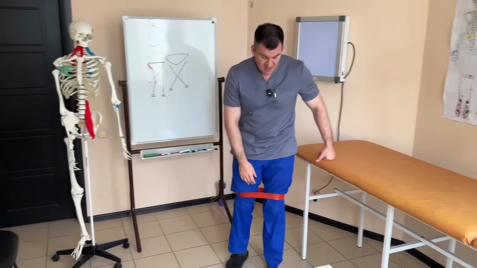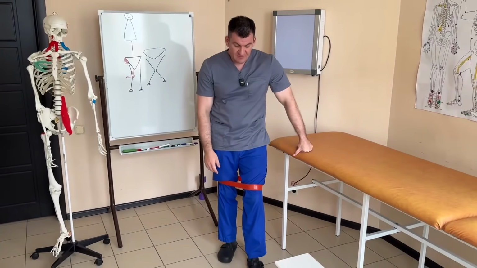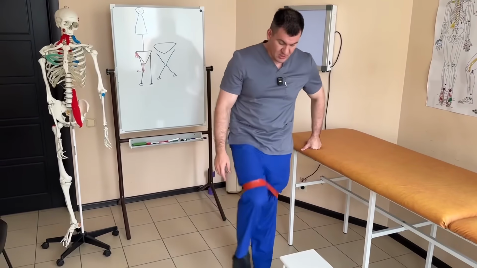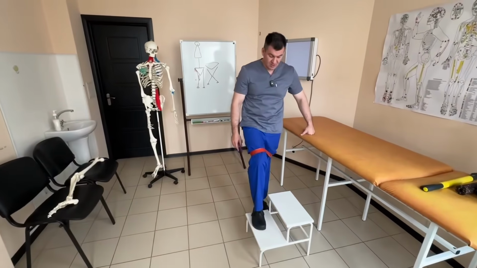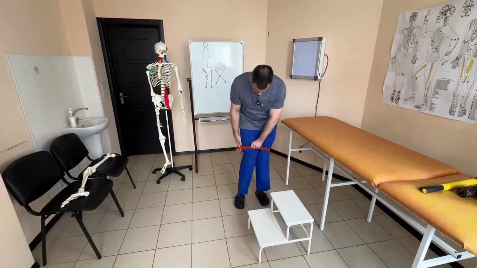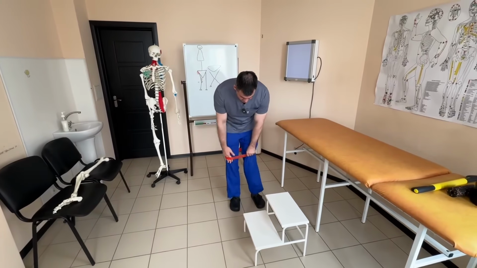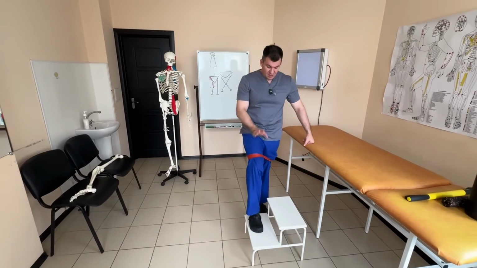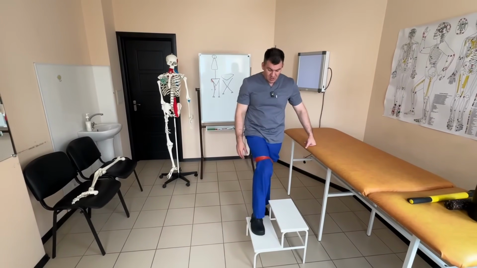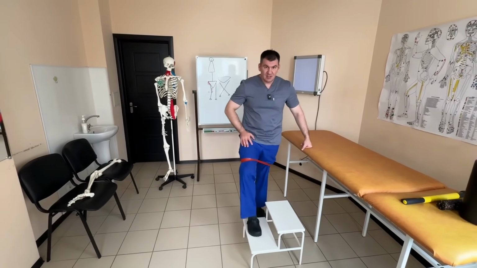So this is again the gluteus medius muscle. Now we had a situation when you stepped onto a step like this, right? And your knee would go inward like this. What should you do about it? That's it. Again, you take your resistance band like this. Hook it up, stand on the step the same way, and do the same thing. You do this with one leg now.